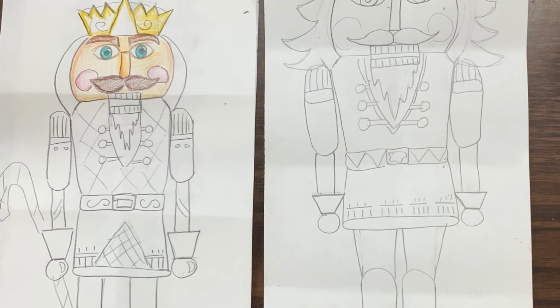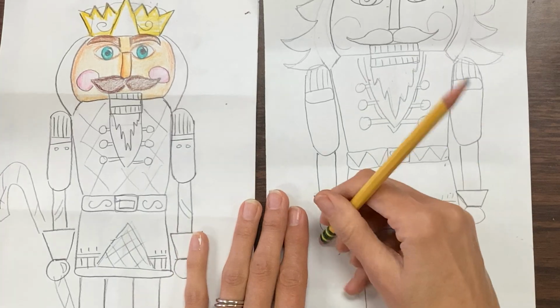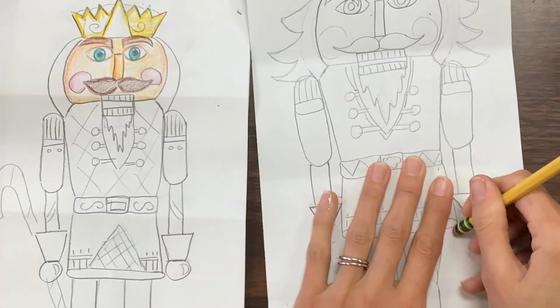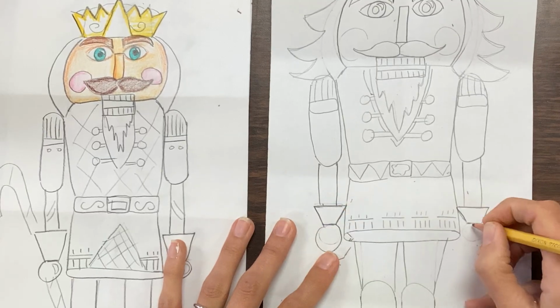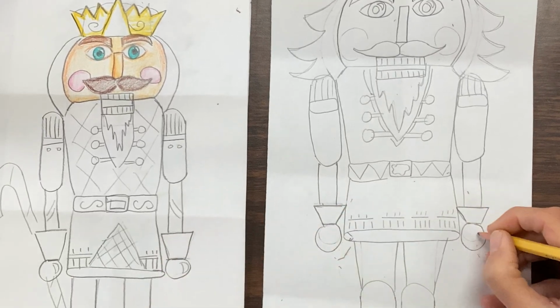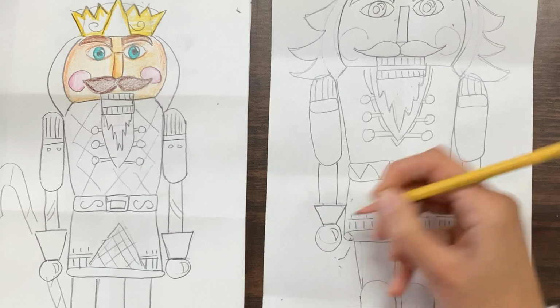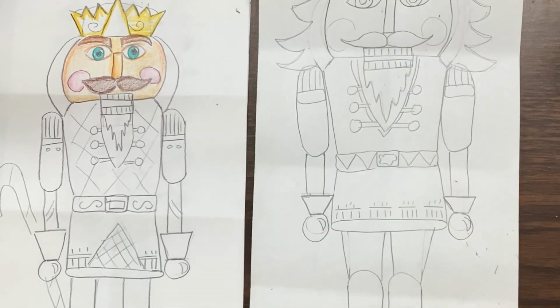You could put a candy cane in his hand. I actually wanted to make his fists a little bit bigger because I made his arms so big. So if you want to make his fist bigger, you can. You can even add a little highlight to those, just like we did for the eye. Just put the highlight in the same spot.